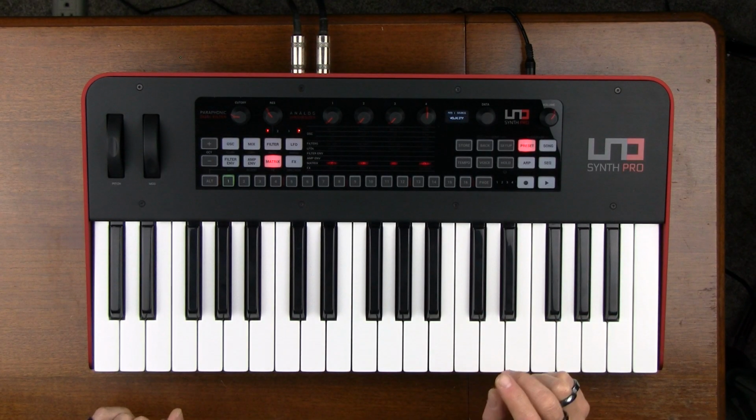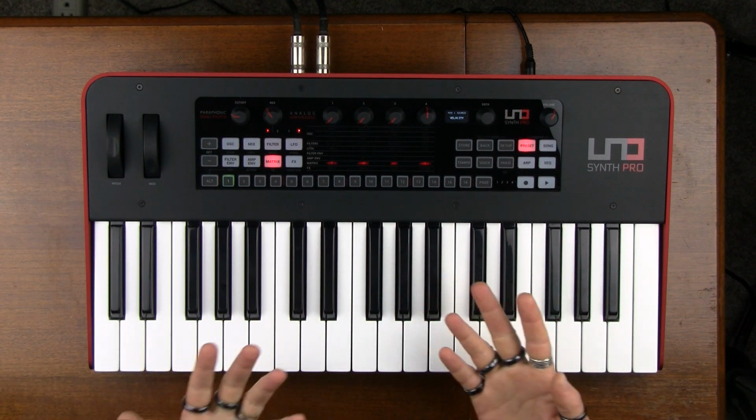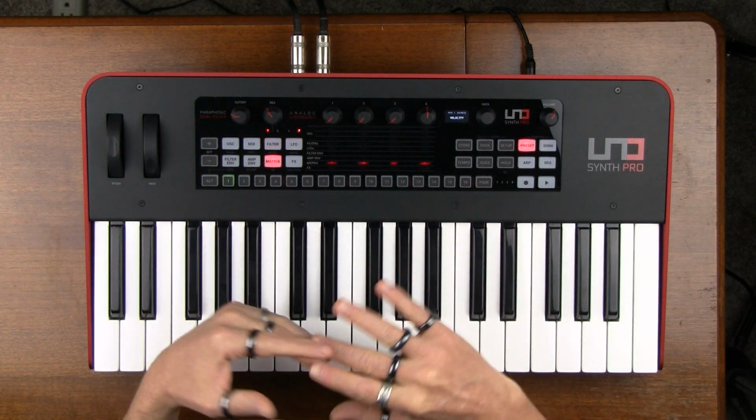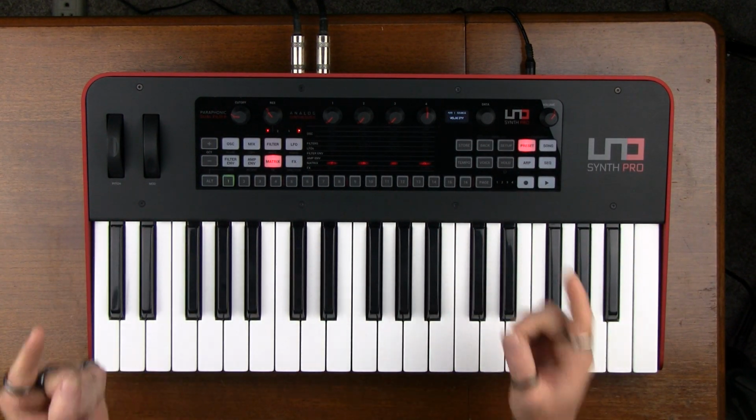Okay, next we're going to talk about a really impressive and kind of terrifying functionality that exists in the seemingly simple IK Multimedia Synth Pro, which is the matrix.